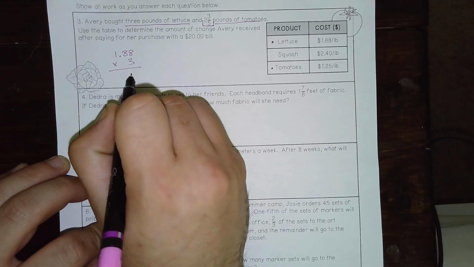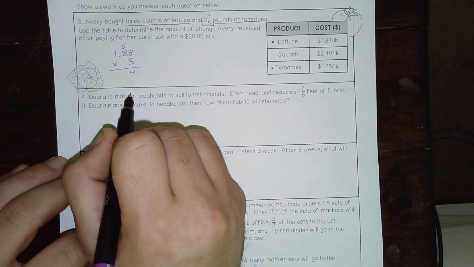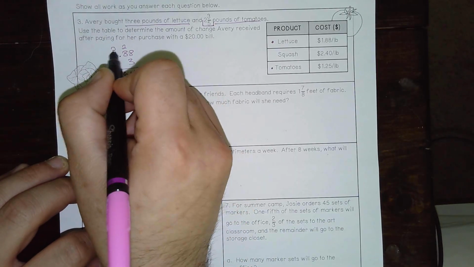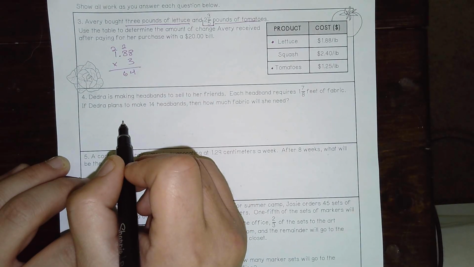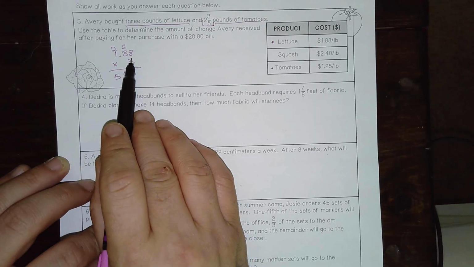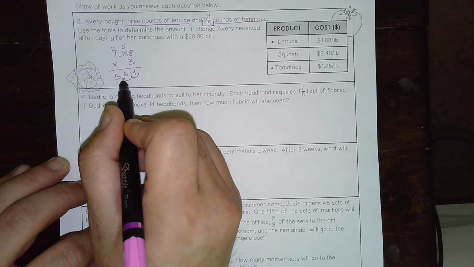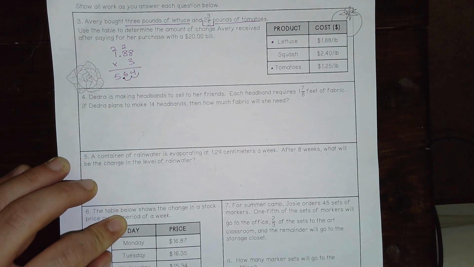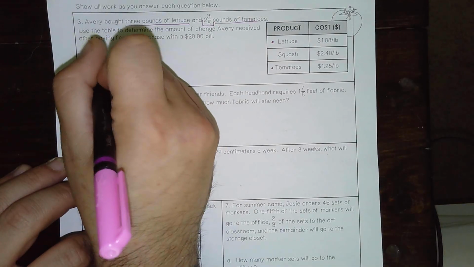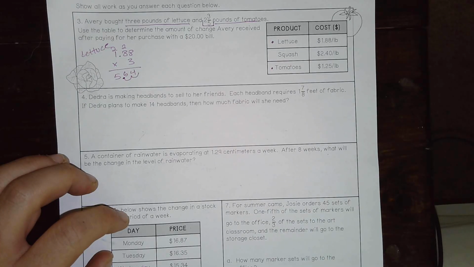3 times 8 is 24. Put down the 4, carry the 2. 3 times 8 is 24 plus 2, which is 26. Put down the 6, carry the 2. 3 times 1 is 3 plus 2 is 5. I have 2 numbers on the right of my decimal, so I will swing my decimal 2 to the left. And that is going to be the cost of my lettuce.